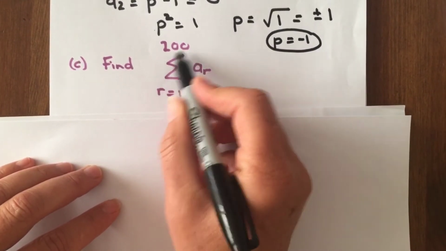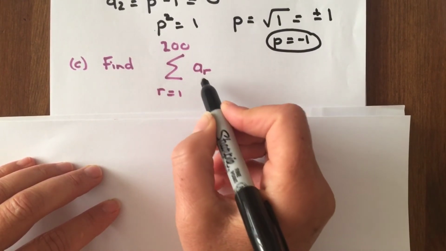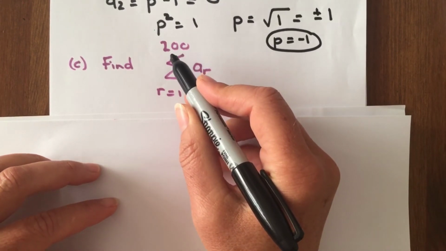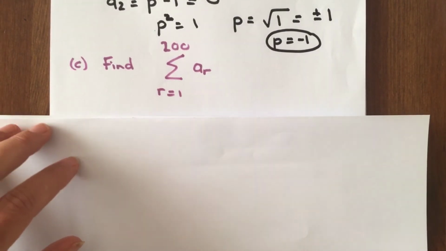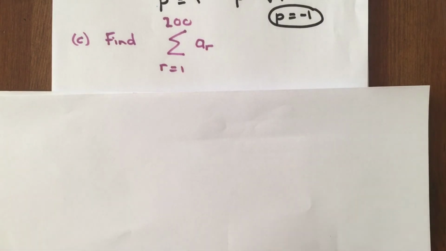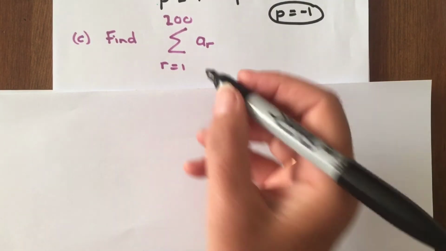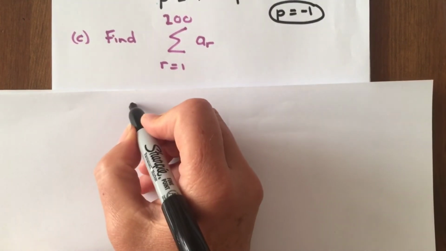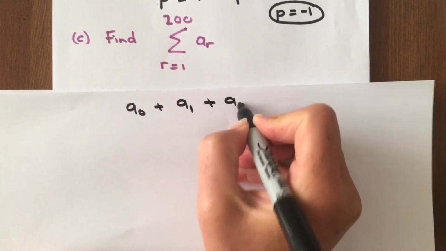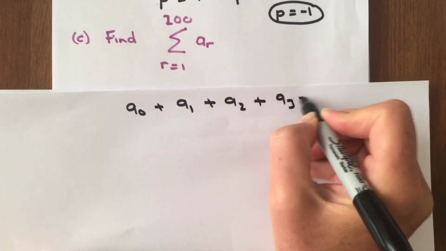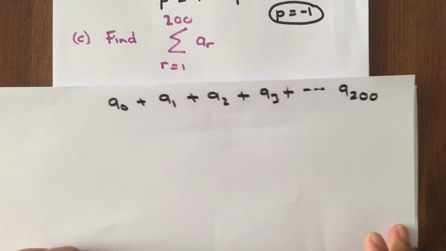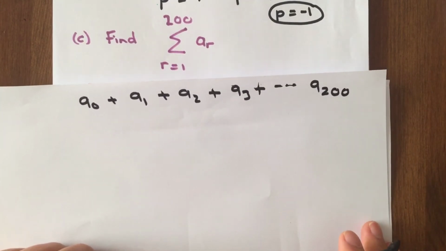Okay, part C of the question asks you to do this. Find, remember this means the sum of all my terms from 1 to 200. Right, well, let's just see what we get. Let's just look at this sequence and see what kind of sequence it's making. So I'm going to look at A1, A2, A3, plus I want to go all the way to my 200th term. That's what I'm trying to find.